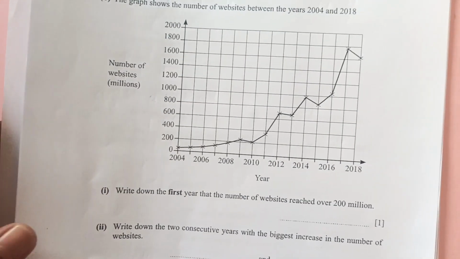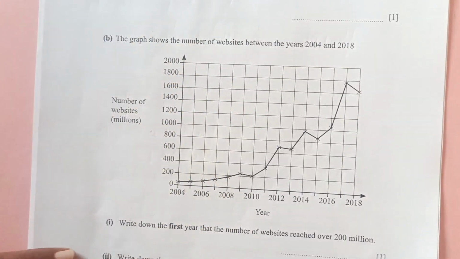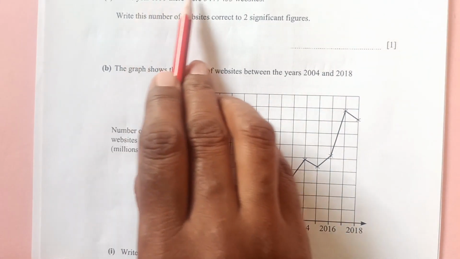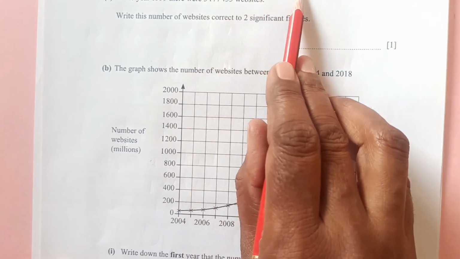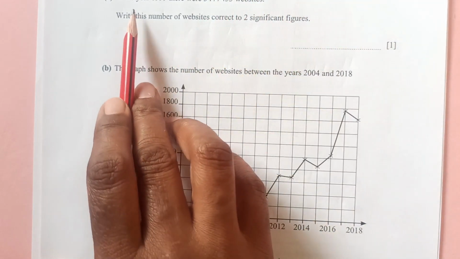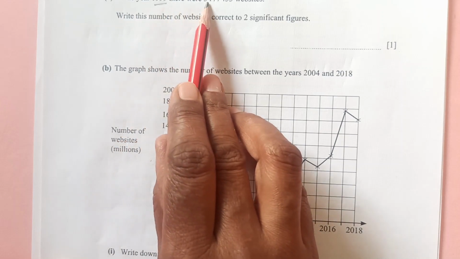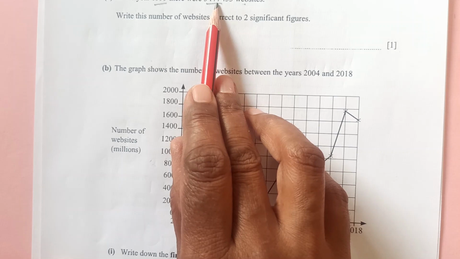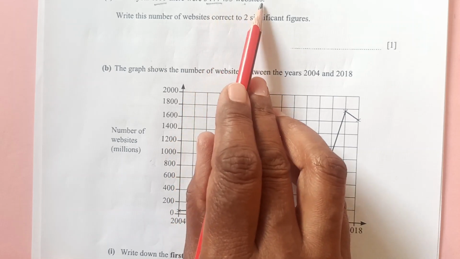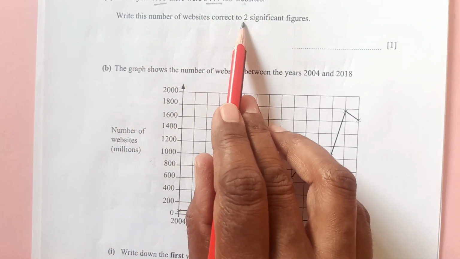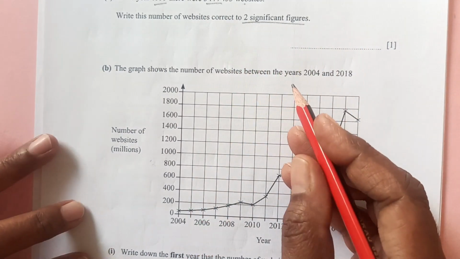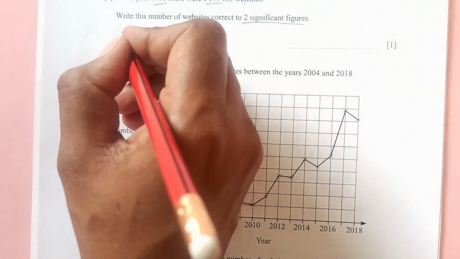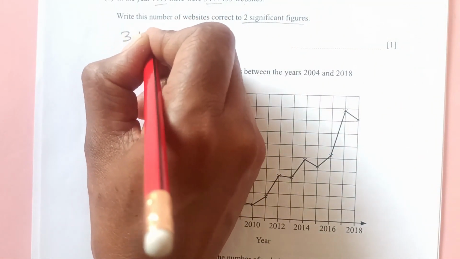Number 10. Safia is investigating how the number of websites in the world has changed over time. In year 1999, there were 3,177,453 websites. Write the number of websites correct to two significant figures. So for two significant figures, let me first write down the whole number.